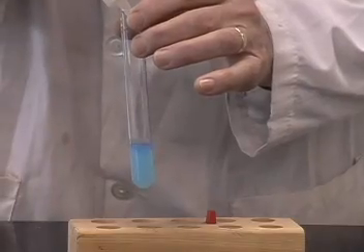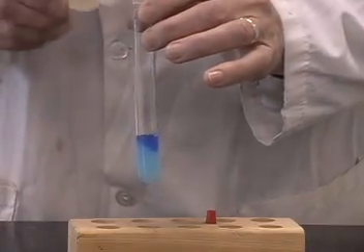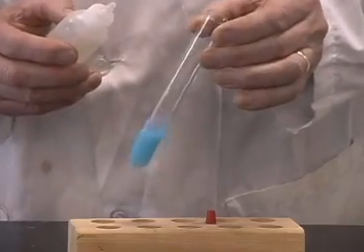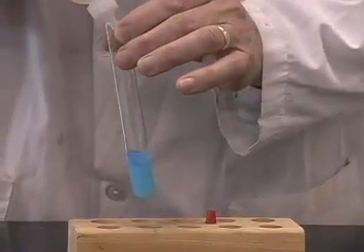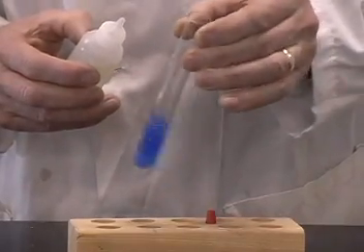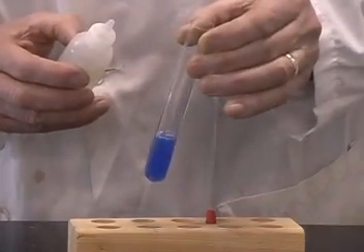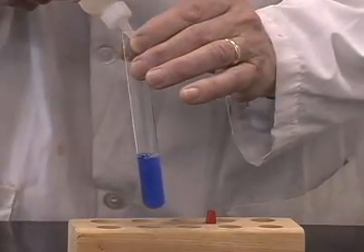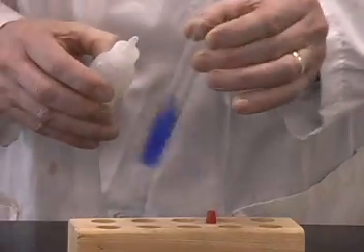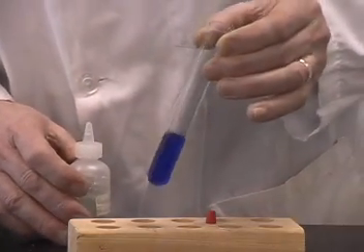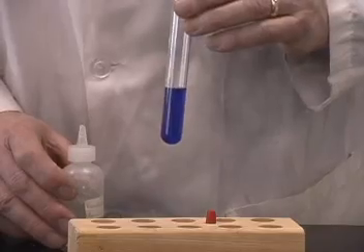And notice that it first of all turns kind of cloudy and forms a precipitate. And as I add more of it, it actually forms a deep blue color and it all dissolves. Isn't that a pretty color?